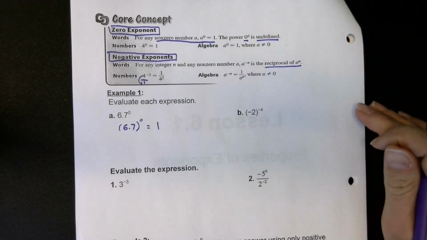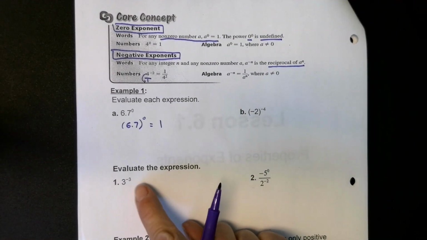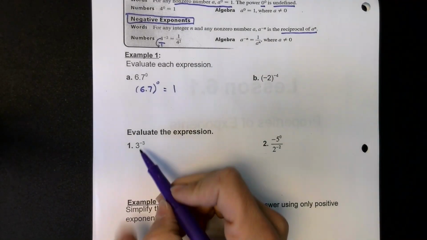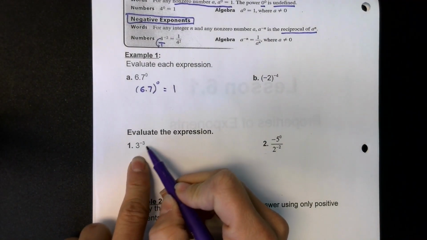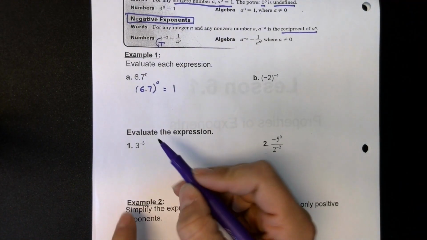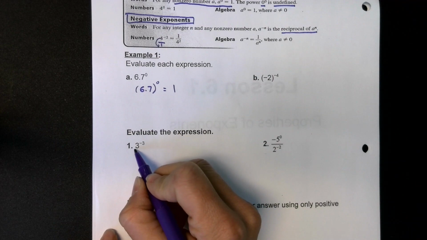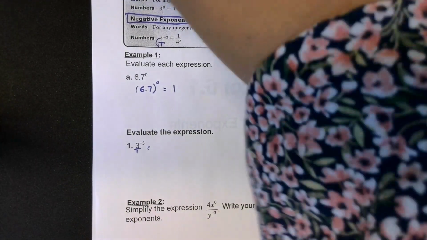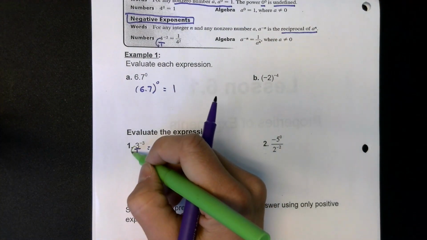So let me show you. Let's do it on this problem, and then we'll go back to B because B is a little more complicated. Here's my number raised to a negative exponent. You cannot ever have negative exponents. We know 3 is the same thing as 3 over 1, right? So this is the same as moving that 3 into the denominator.